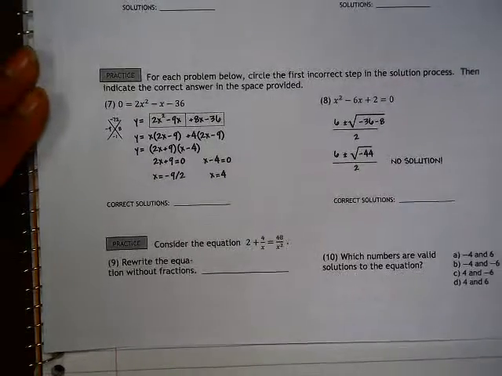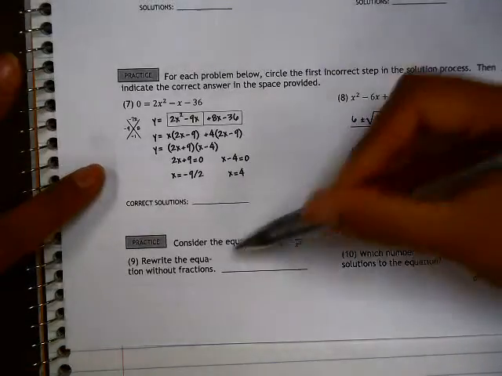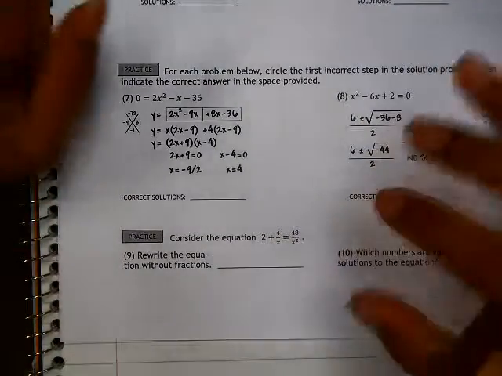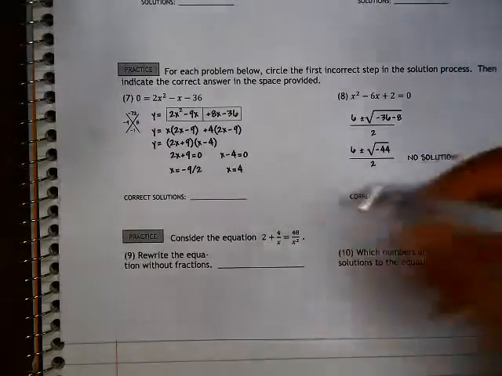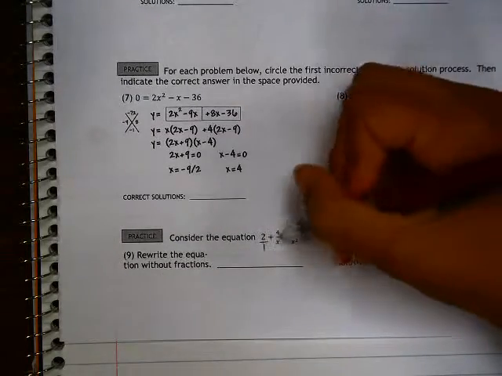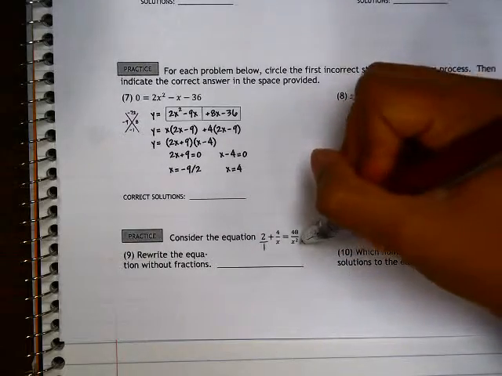All right, this is worksheet 8.1 and we're doing 9 and 10 here. We have this equation and the first question is to rewrite the equation without fractions. If you want to get rid of all these fractions, first we need to decide what the common denominator of all of these fractions is. So the common denominator here is x squared.